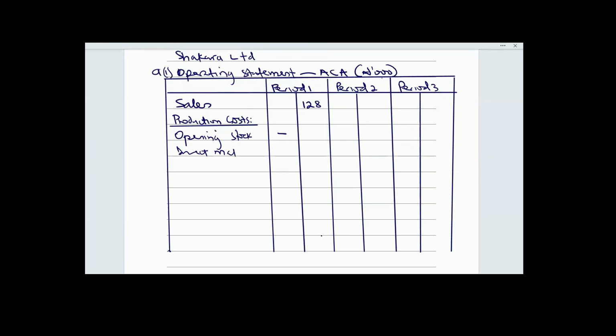Let's shorten it. We're also given direct labor. There is no direct expenses in the question, but we have variable overhead. We also have fixed overhead because we are using absorption costing. So fixed overhead is part of production cost.